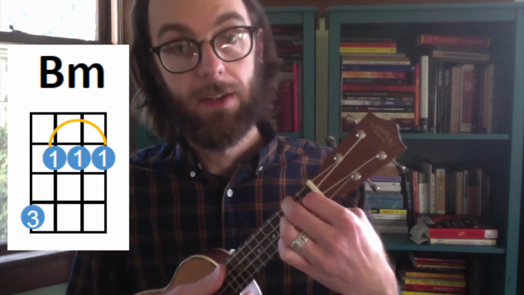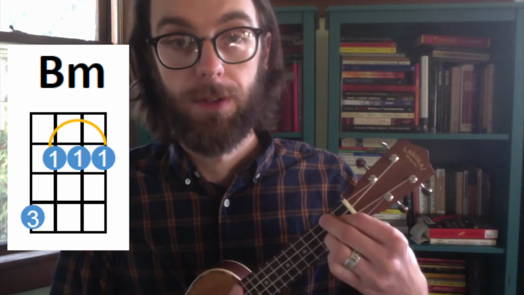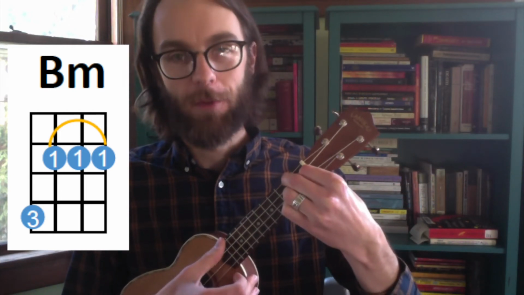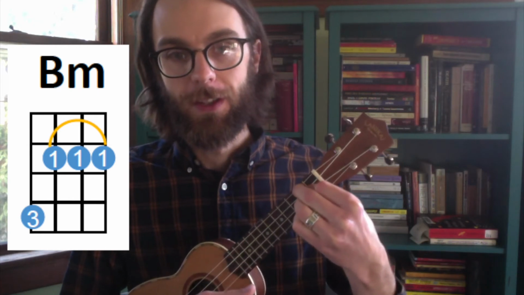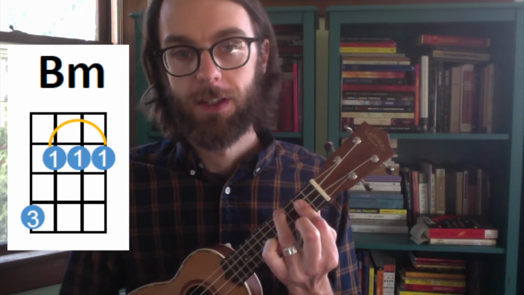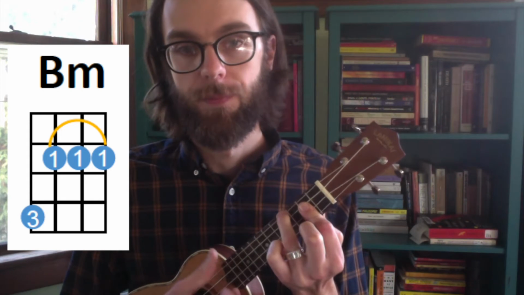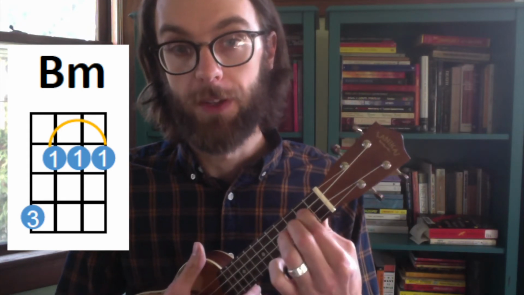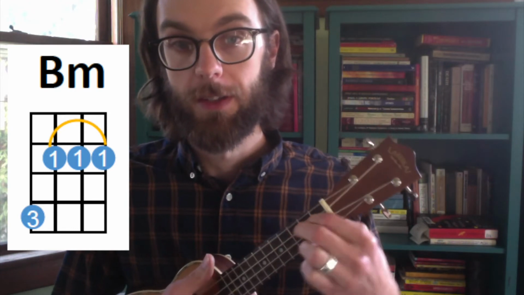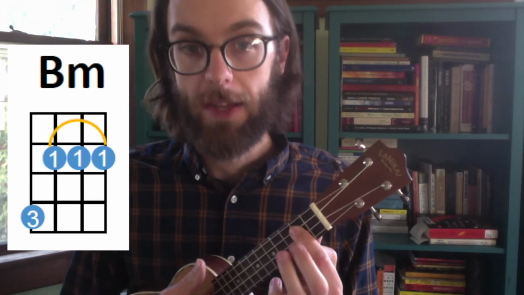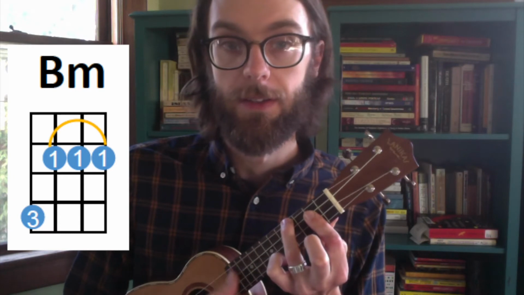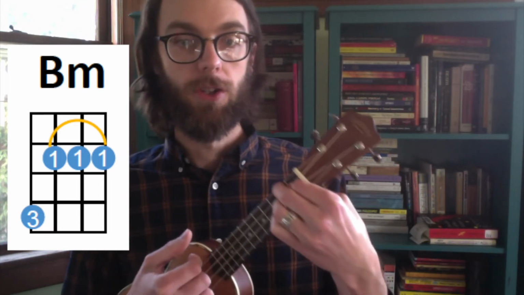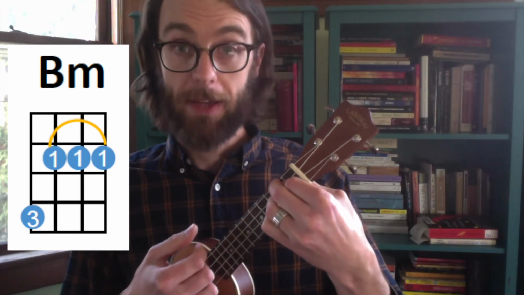Okay, so again, if you're in that D major shape, there's the D major chord for reference. You're going to shift to that shape. So your first finger stays where you have your pointer finger on the third string, and then it lays flat. So from D major to B minor.